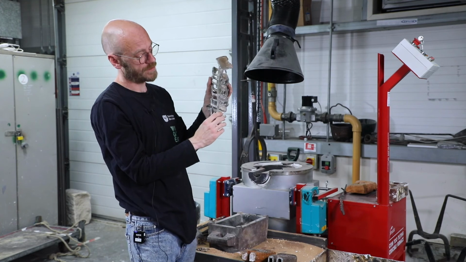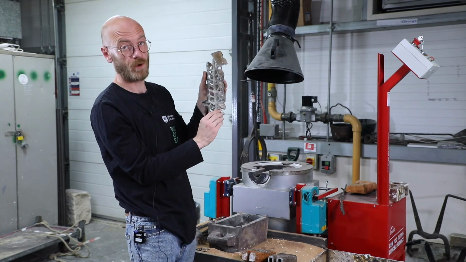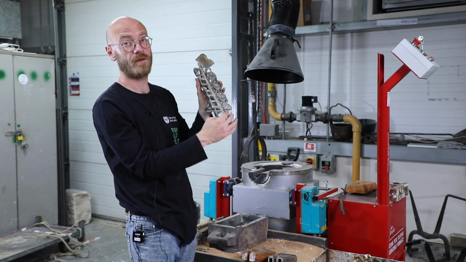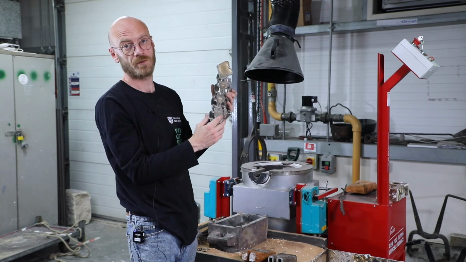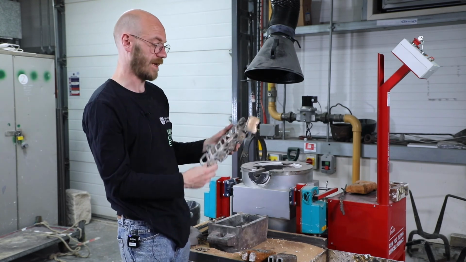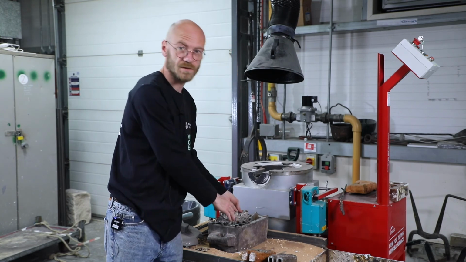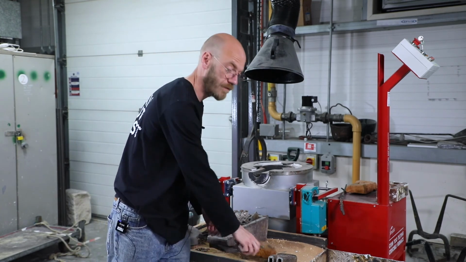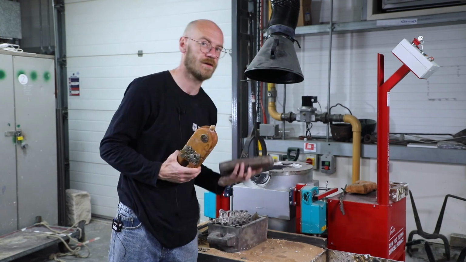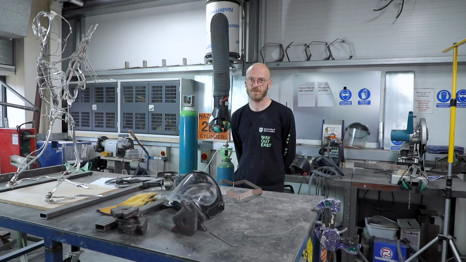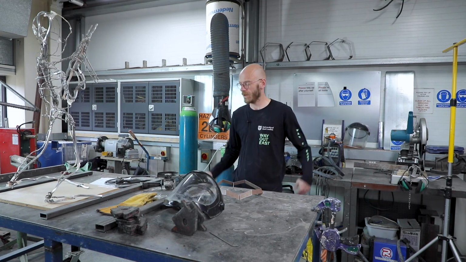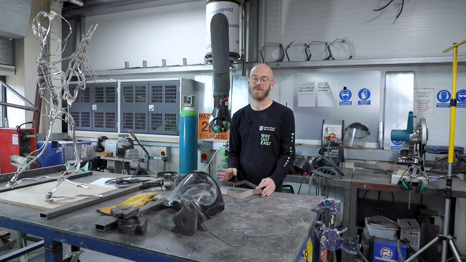And then the artist or engineer, whoever was working on this, would then need to cut away all their runners and risers and polish up their finished bits to the standard that they want to achieve. And that pretty much is the bronze casting process, so how we go from an object like this to a bronze version of it.